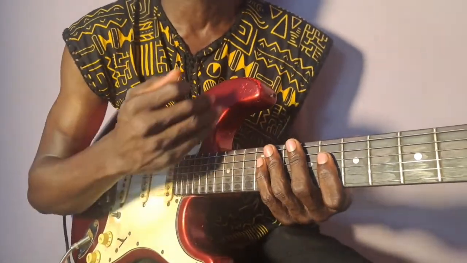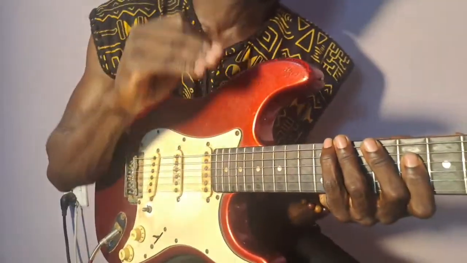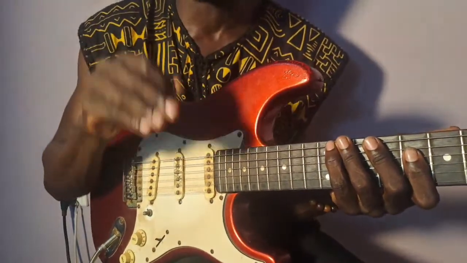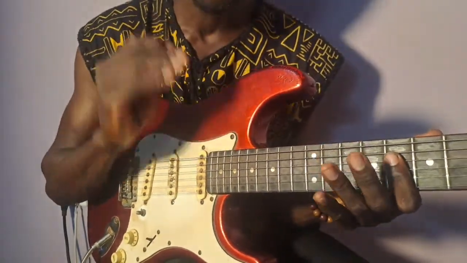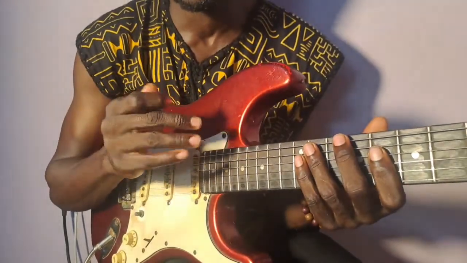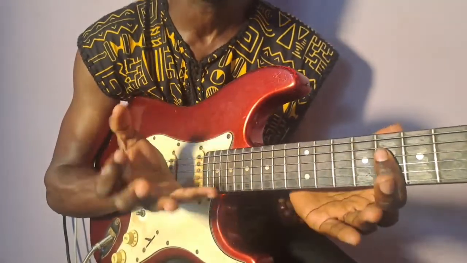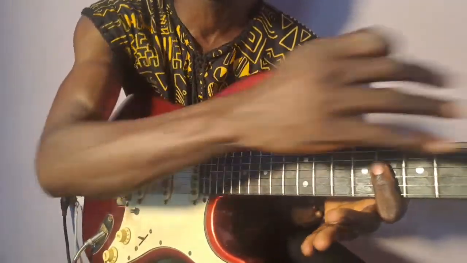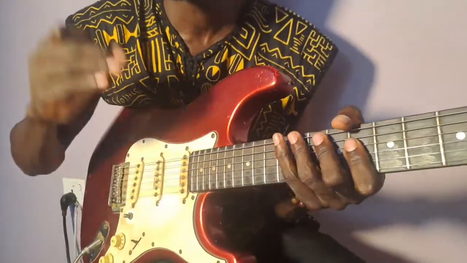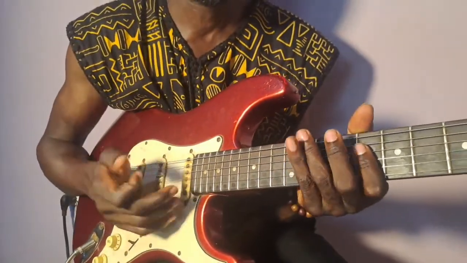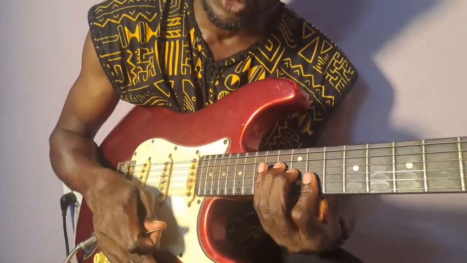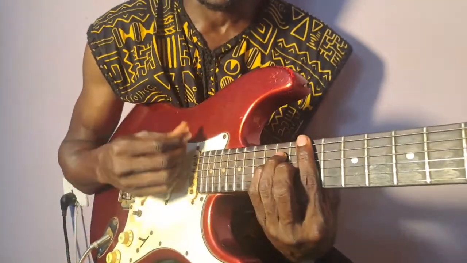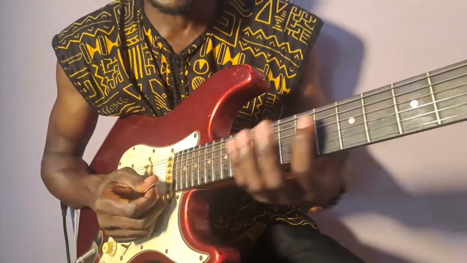That's why in my lessons, I always lay emphasis on the CAGED system, because the CAGED system is the heart of guitar playing. If you know the CAGED system, it means you know the board from top to down. Anything on the guitar board, you know. So here, we have to move to the E shape. So the E shape is like here, but we are playing the key of E flat.